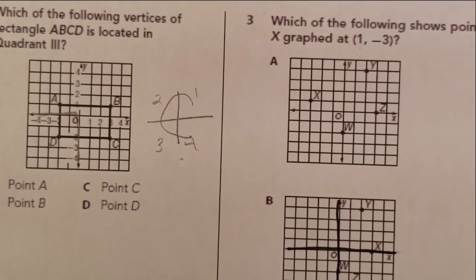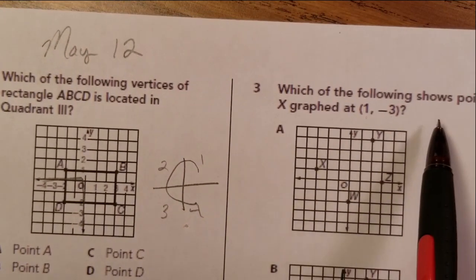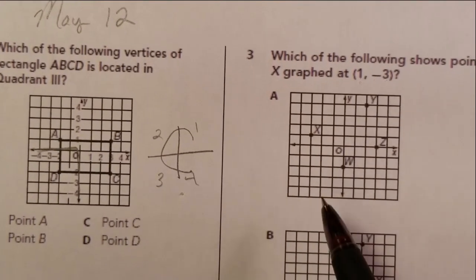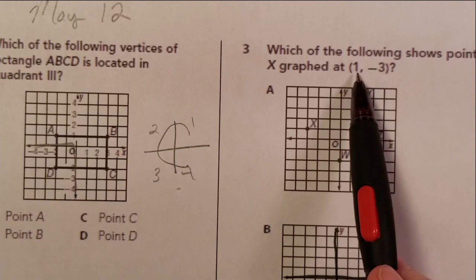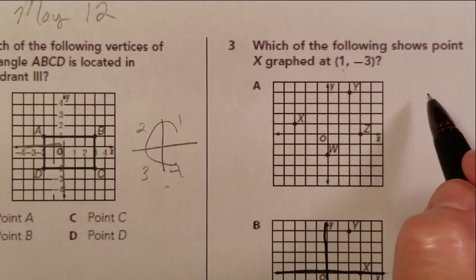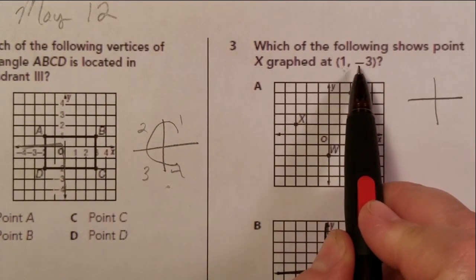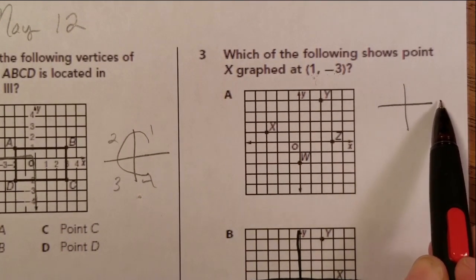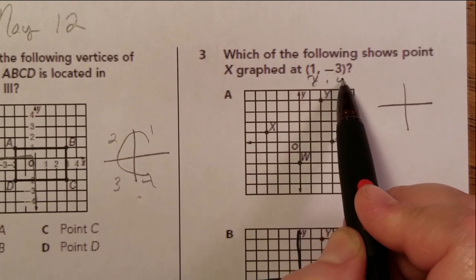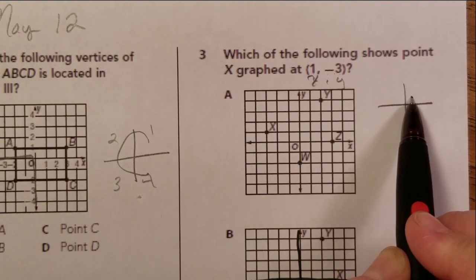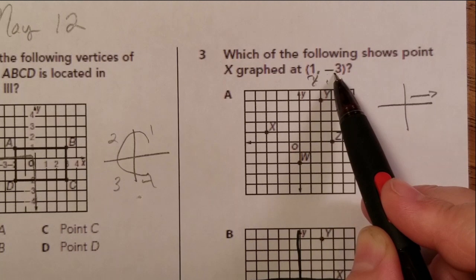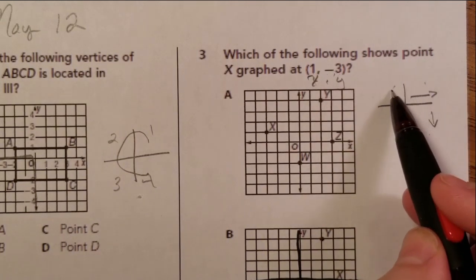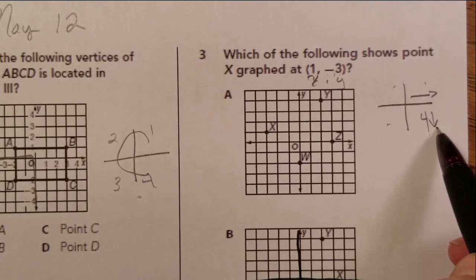On number 3, it says, which of the following shows point X graphed at 1, -3? So we can look down at each one of these, or else we can also look at it and say, which quadrant is the positive, negative going to be in? So if this is our coordinate grid, first we go X, and then Y. So we come over X, positive, and then the second one, Y is negative. So we're going to be in 1, 2, 3. We're going to be in quadrant 4.